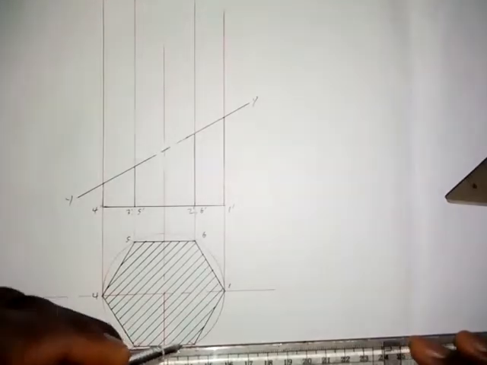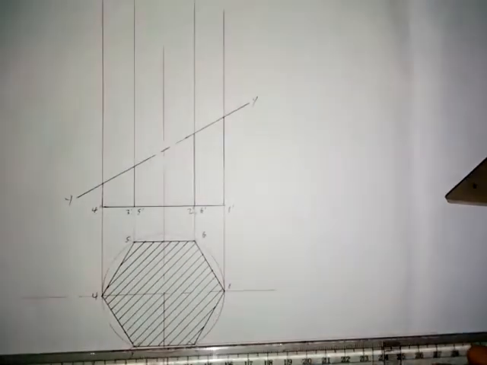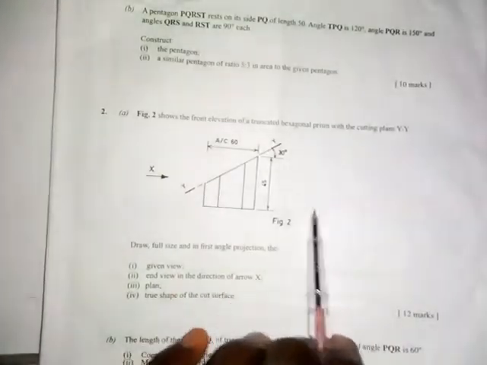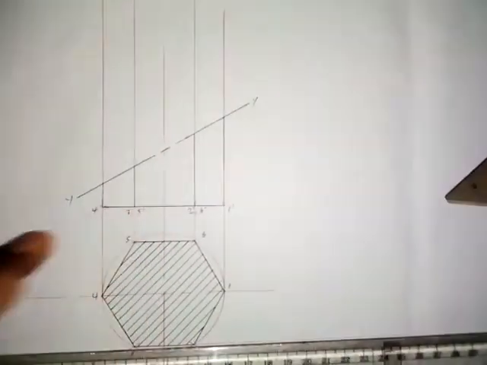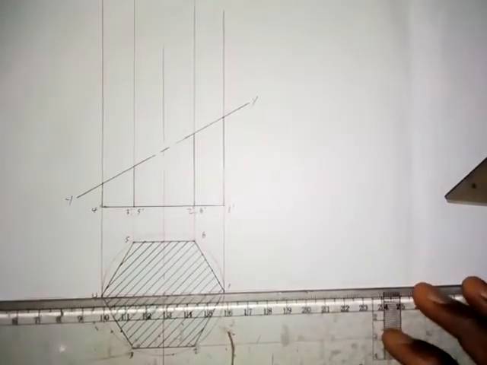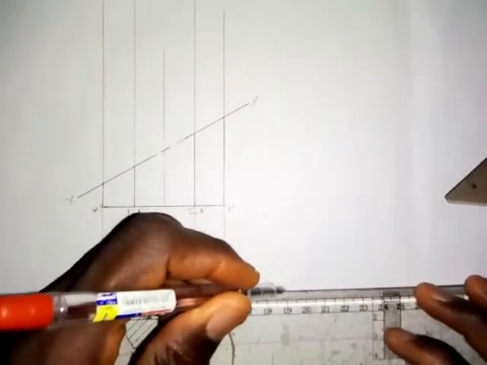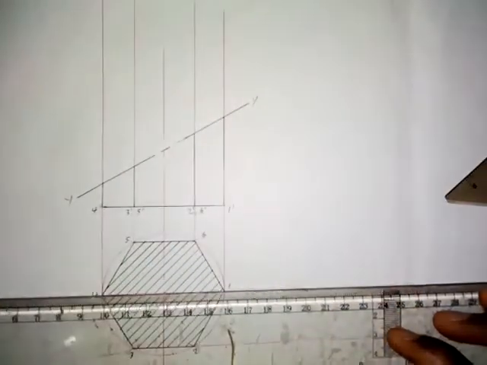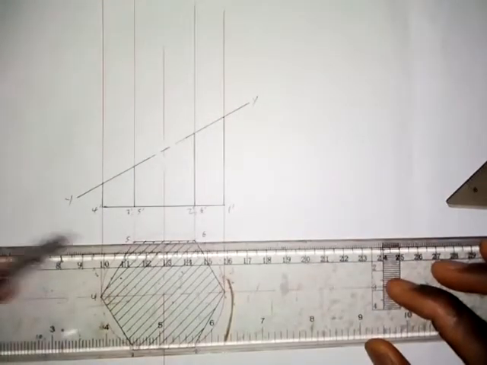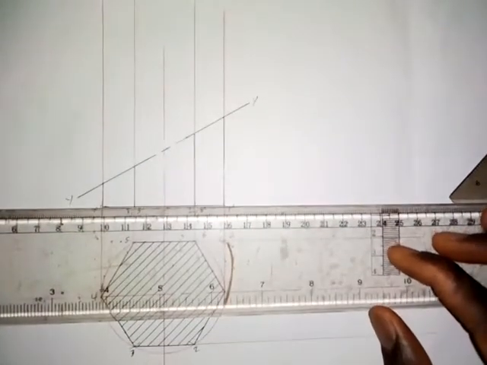This line, you extend it to the right side, because arrow X goes in this direction, so the end view in direction of arrow X will be on the right of the front elevation. So also you extend this line, and then you also extend this line. Then you extend this line also.